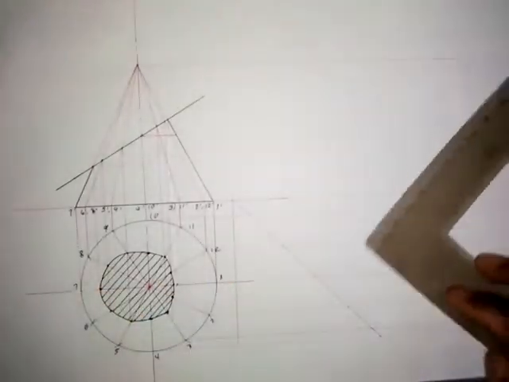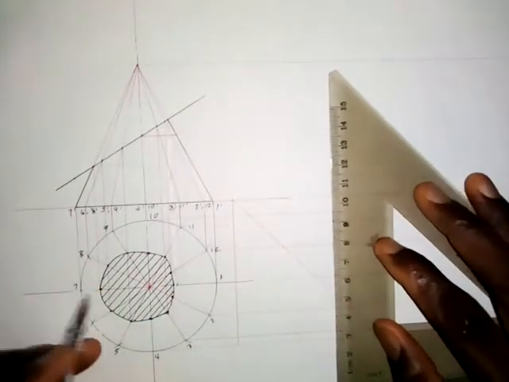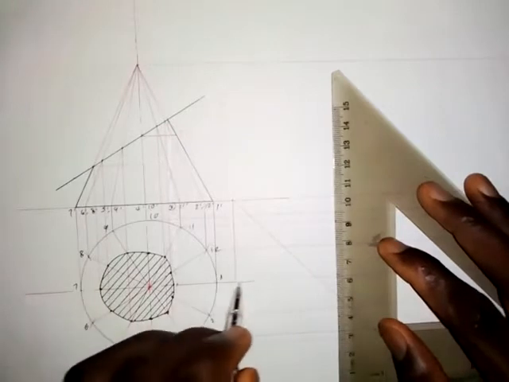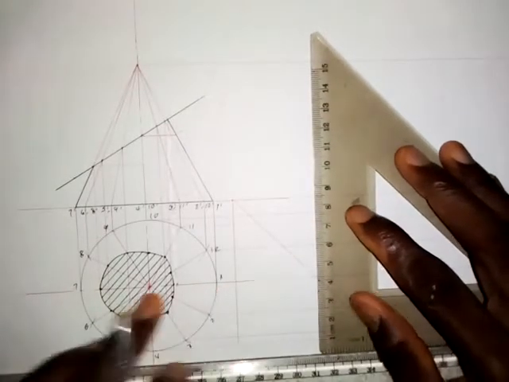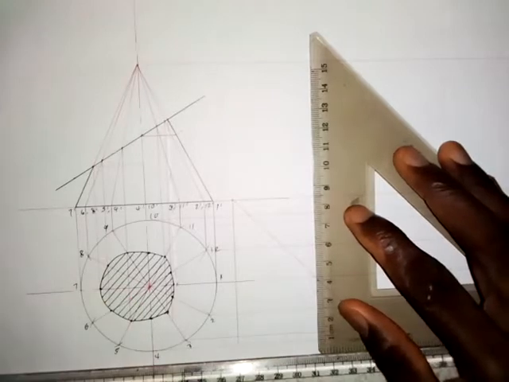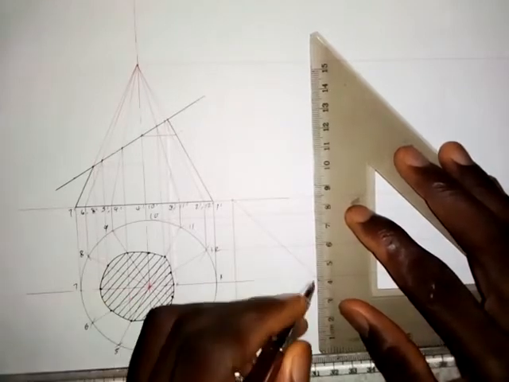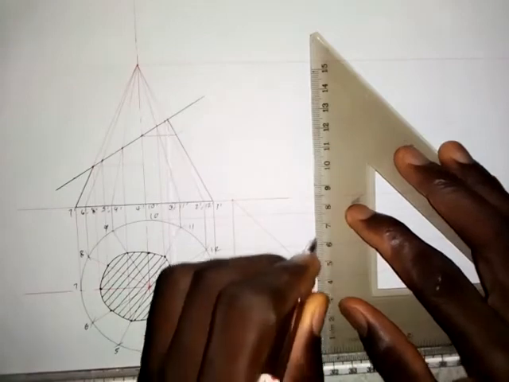So all these, first of all, this is a center line. So draw the center line that contains 1 and 7. So draw a vertical center line like this.